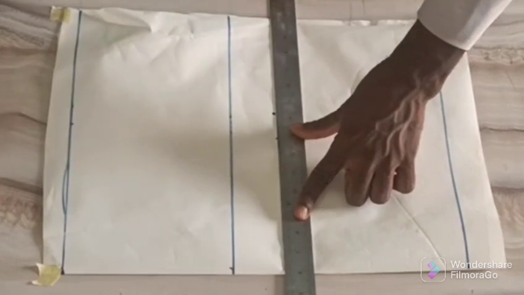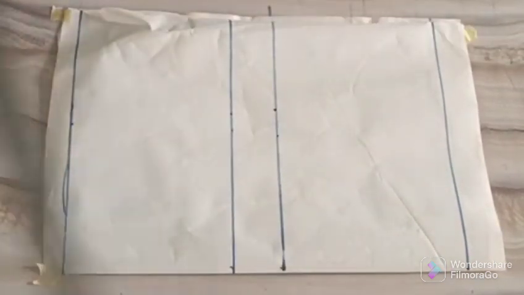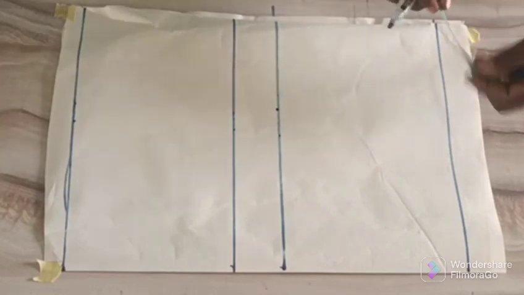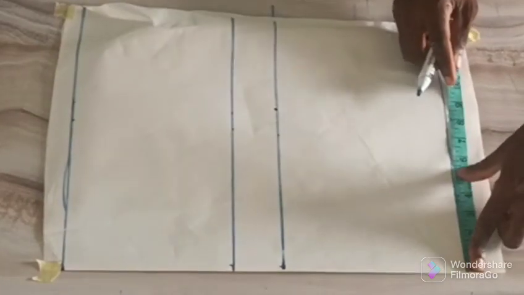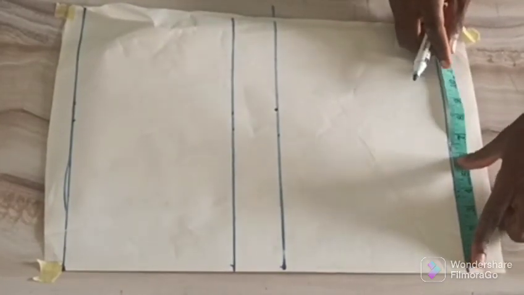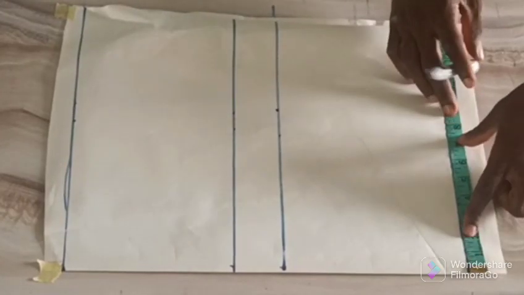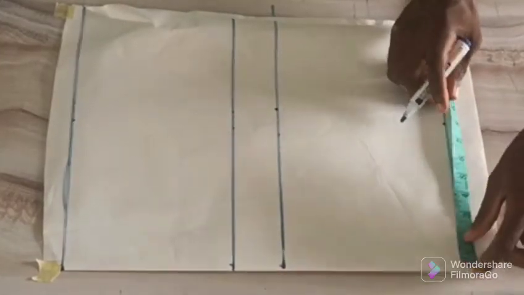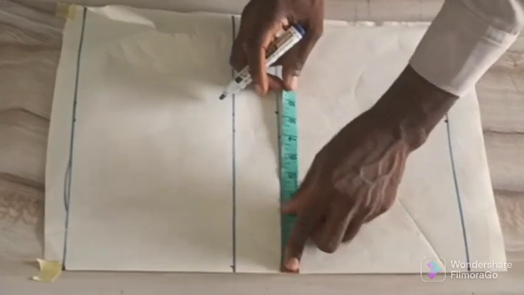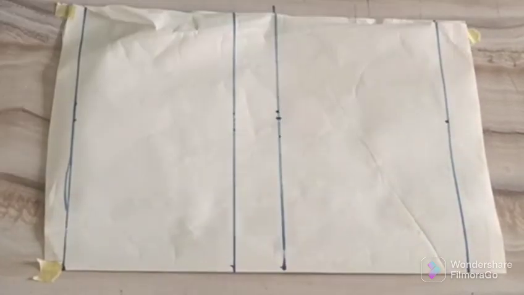So the next thing, we start inputting our horizontal measurement on the shoulder line. Our shoulder is 16, and we divide it by 2, we get 8. So we measure 8 on the shoulder line and 8 on the chest line. So we mark it out. So next we are going to put the bust measurement.